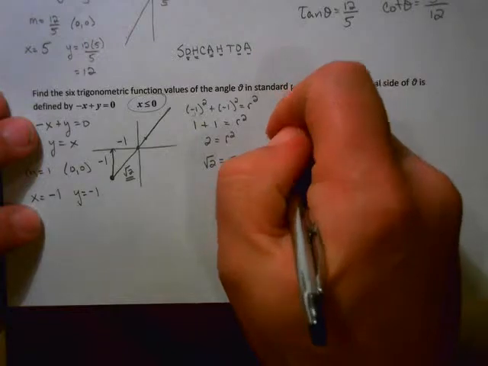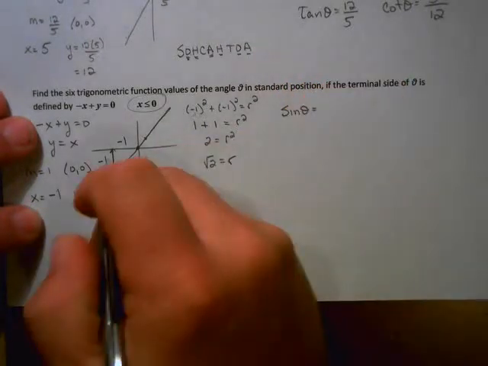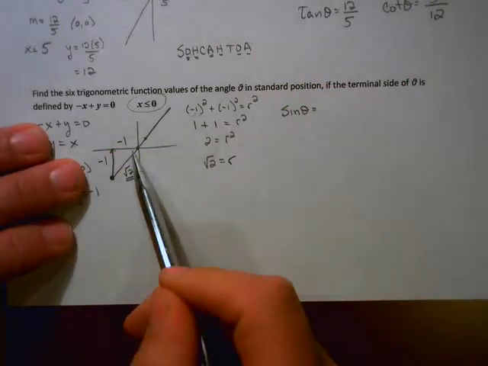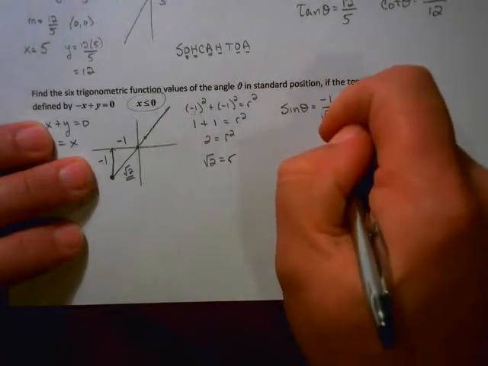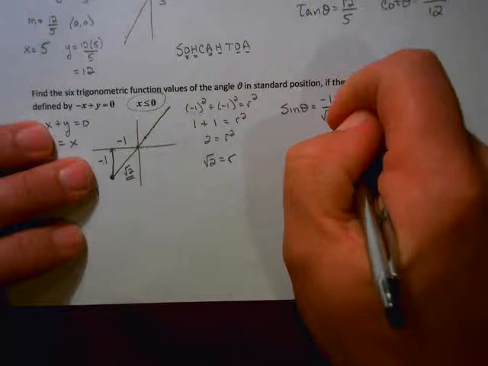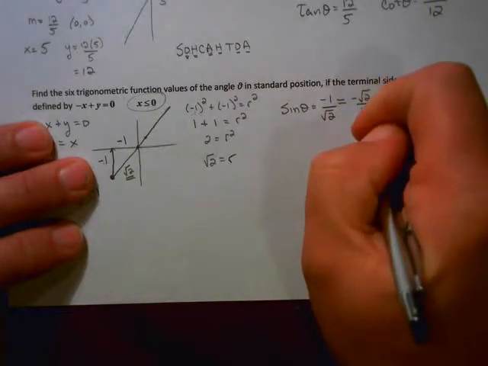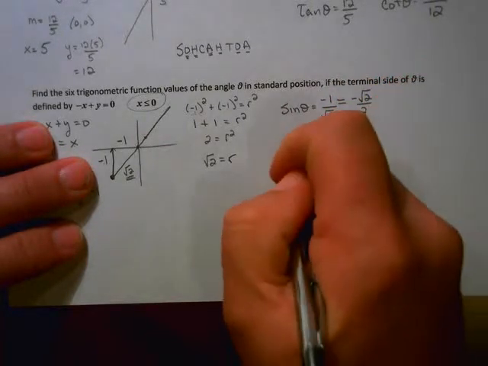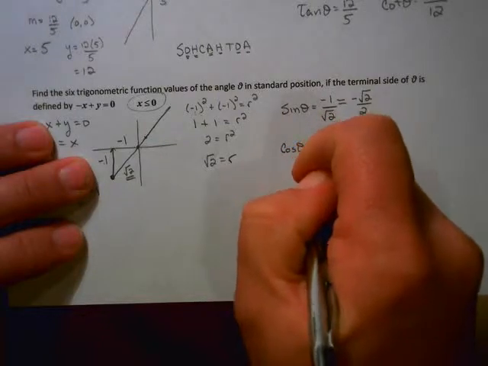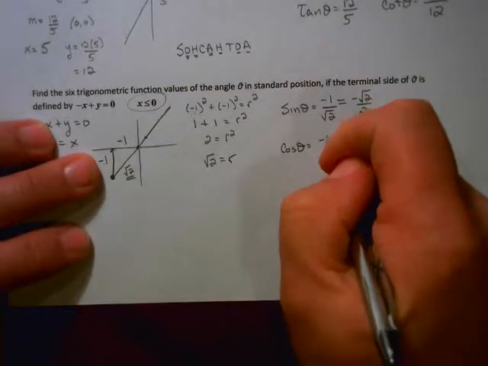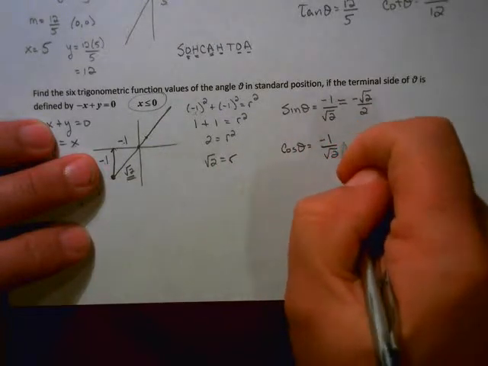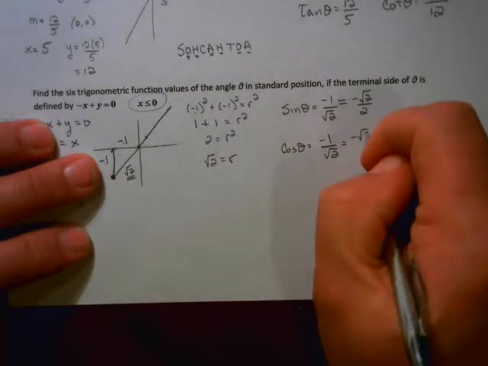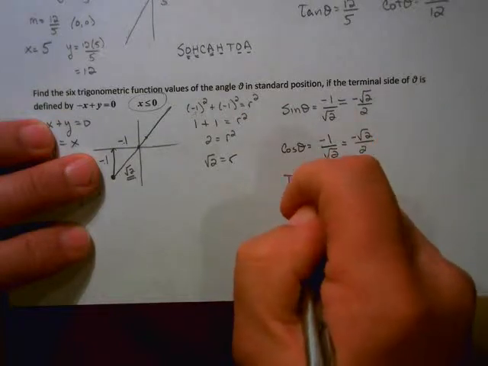So we have sine theta is y, that negative 1 over r, square root of 2. We have to rationalize this, so this equals negative square root of 2 over 2. Cosine theta equals x, which is negative 1, over the square root of 2. And again, we have to rationalize that, negative square root of 2 over 2.